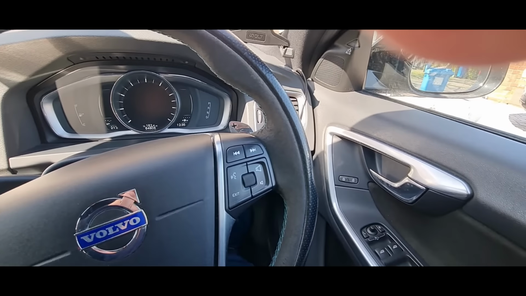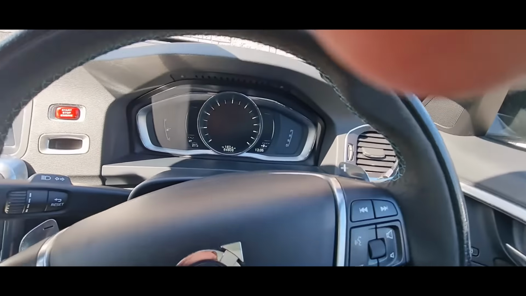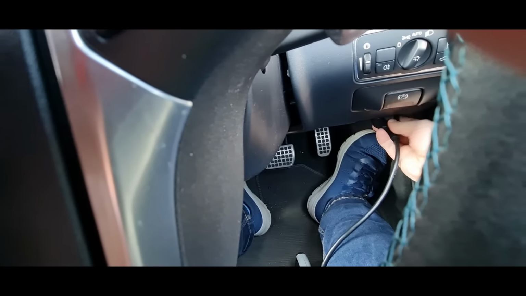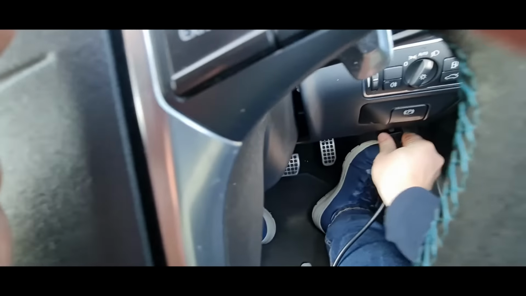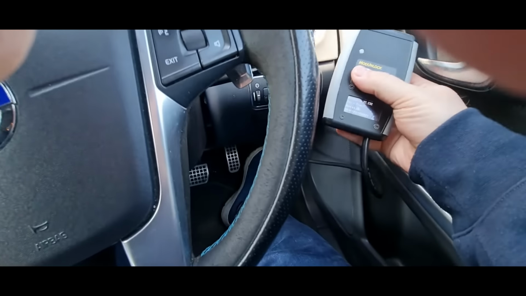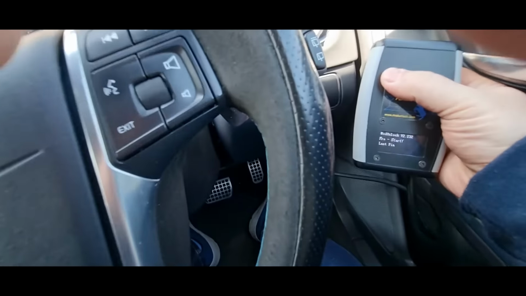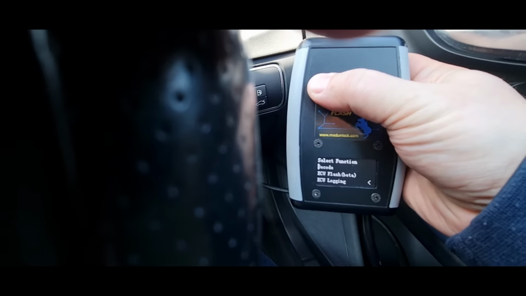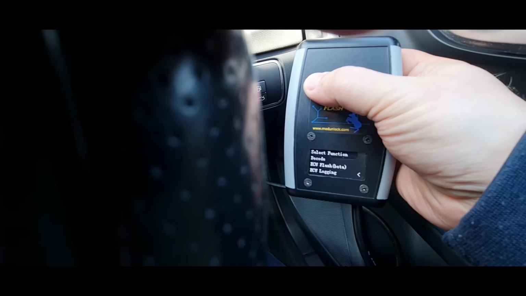Right, so now we're in the car. I'm going to plug in ModUnlock. It's going to be 2 ports. And then we're going to flash on a new tune file. ECU flashing selected.